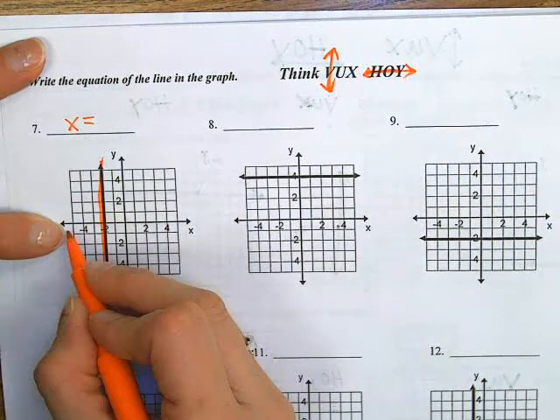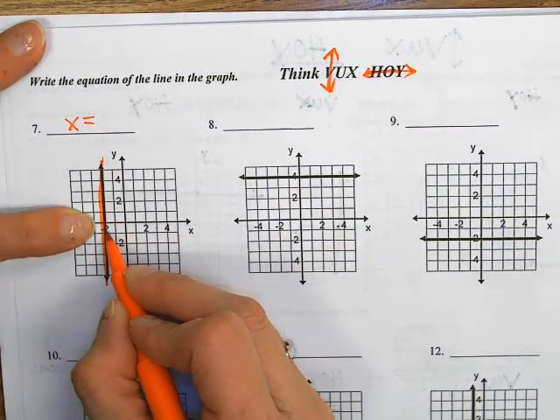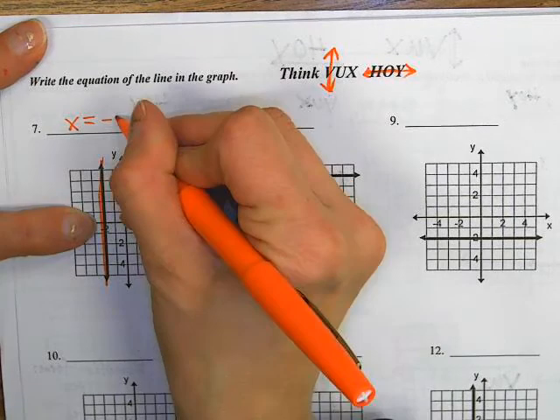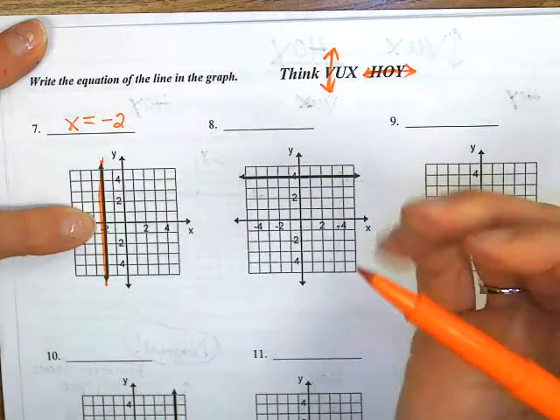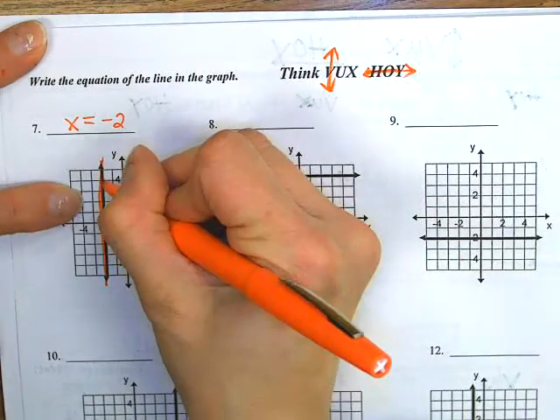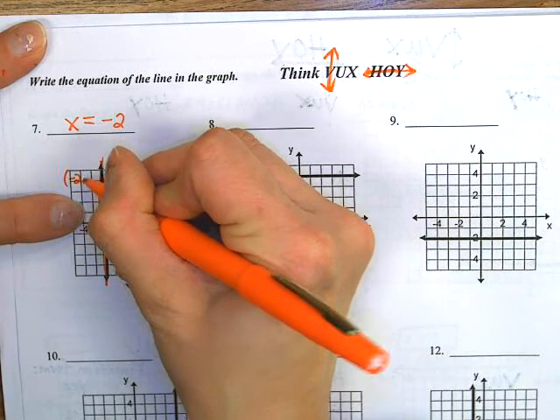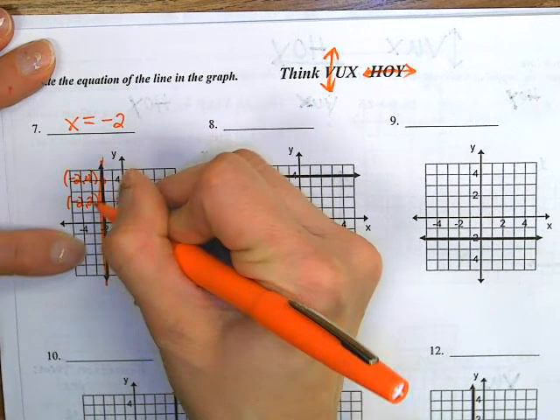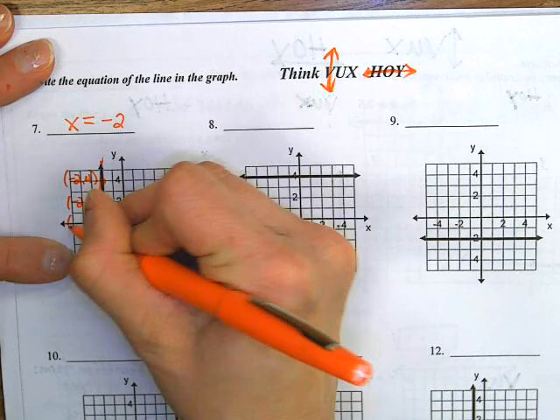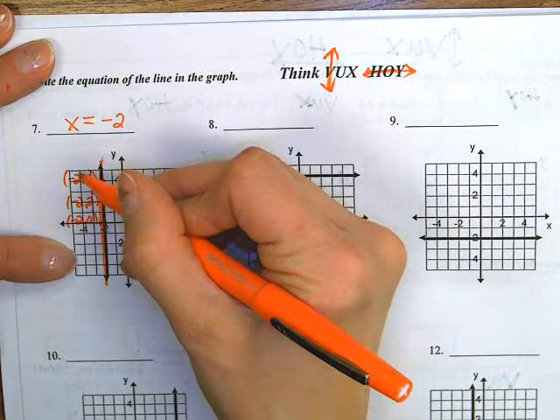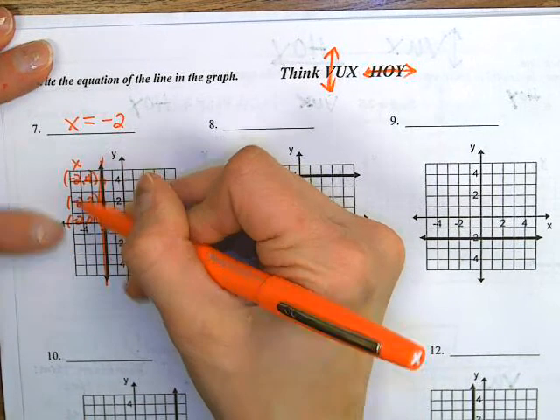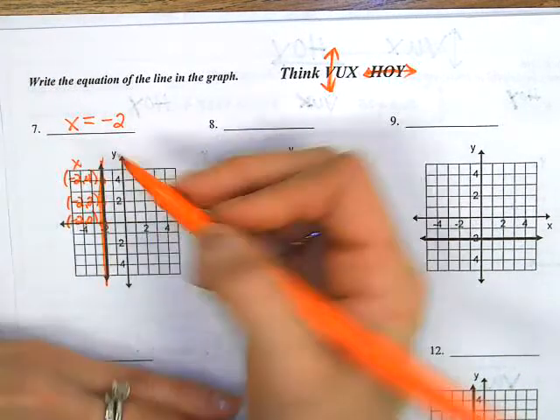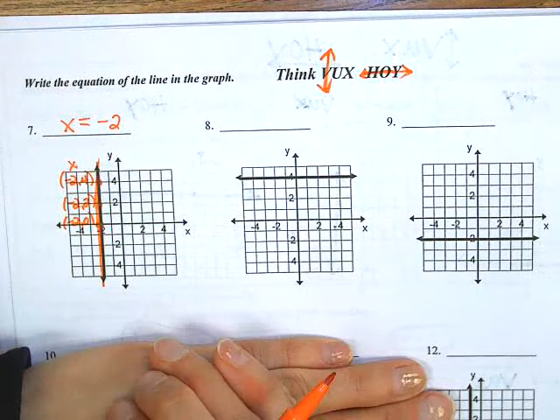I look at the x-axis, and the number that it's touching is negative 2. If you get a little confused, you can write some points: negative 2, 4; negative 2, 2; negative 2, 0. Oh, all of the x's are negative 2. So the equation is x equals negative 2.